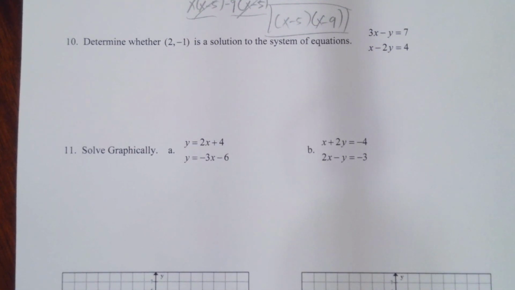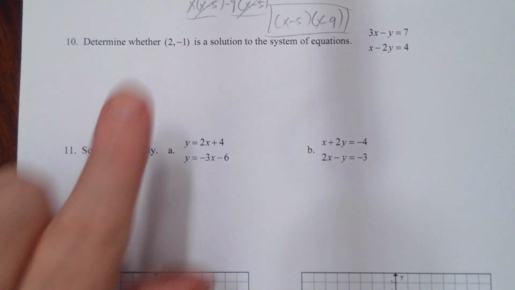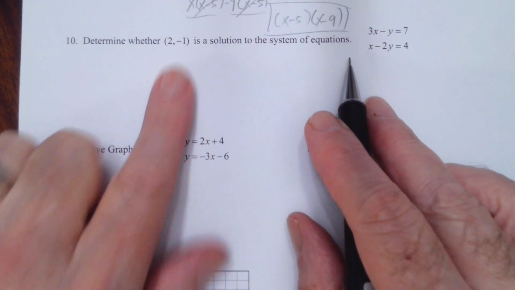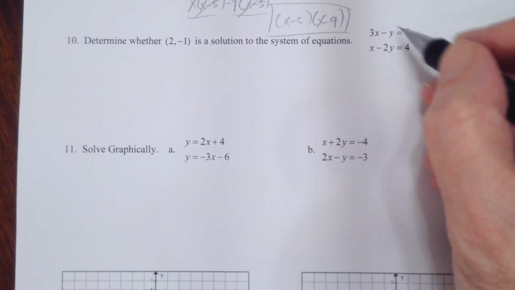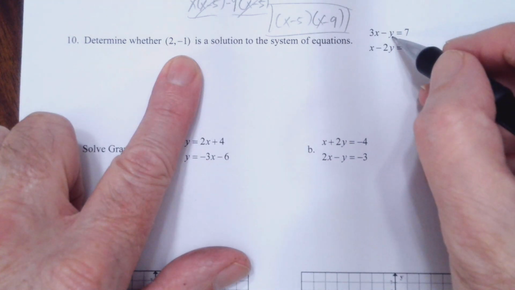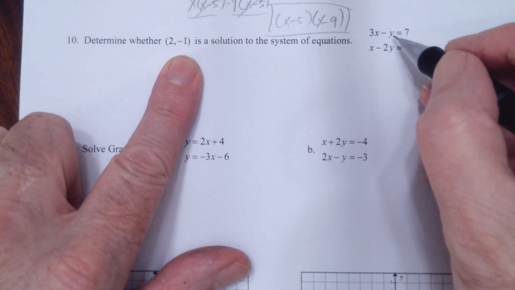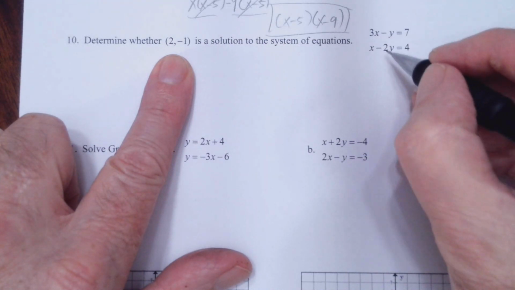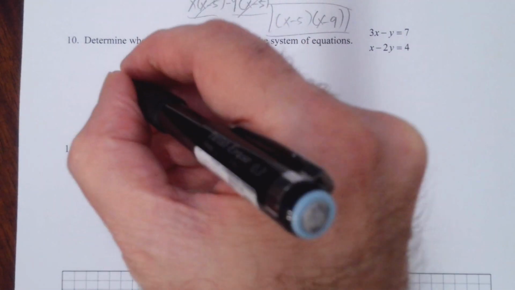Okay, in this second video where I am going through the review for test 6, we'll start with number 10. It says determine whether this point 2, -1 is a solution to this system of equations. Now you don't have to solve the system. All you have to do is plug in 2 for x and -1 for y and see if this point or ordered pair is a solution to both of these.